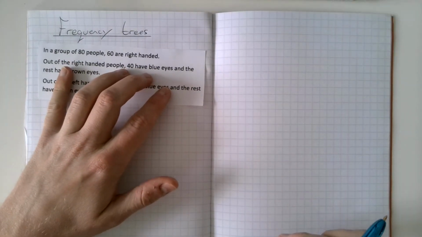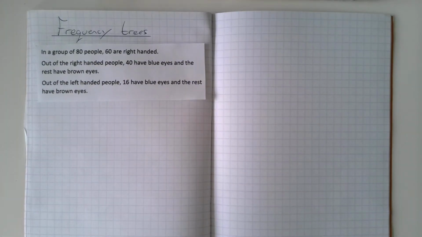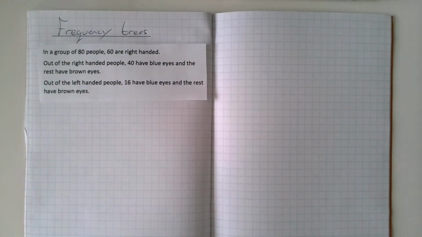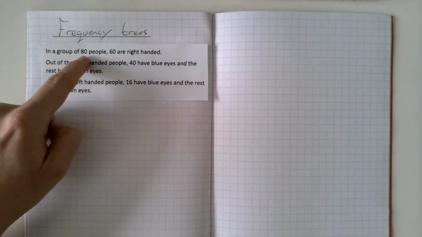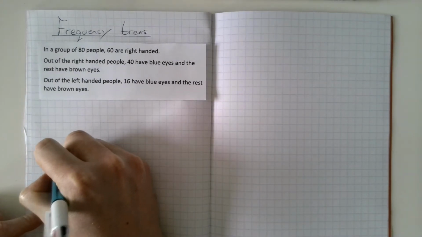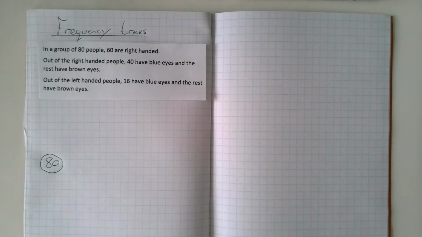So the first example is here, and it says that in a group of 80 people, 60 are right-handed. And out of the right-handed people, 40 of them have blue eyes, and the rest have brown eyes. And out of the left-handed people, 16 have blue eyes, and the rest have brown eyes. So the way that I'm going to set out my frequency tree is to start off with the total number of people on the left-hand side of my page, which is 80. There are 80 people altogether, and I'm going to put that into a circle so that it stands out.